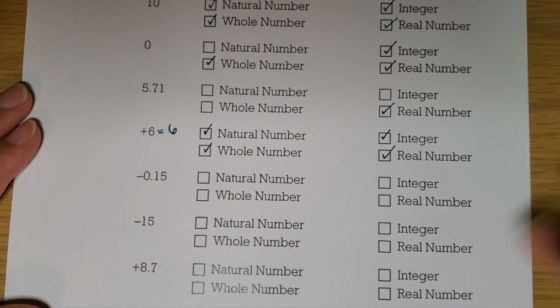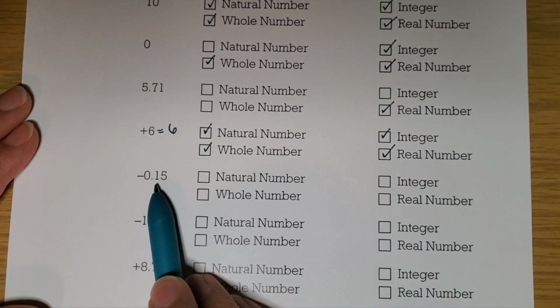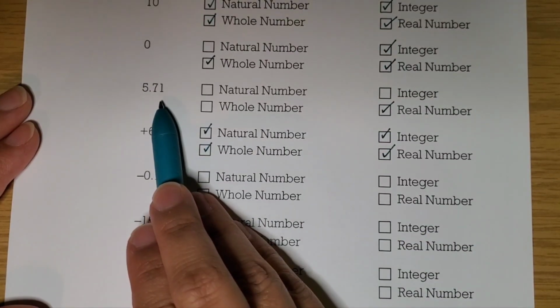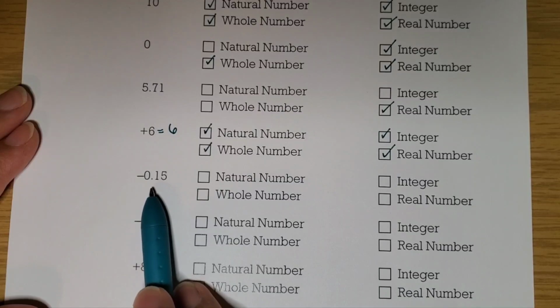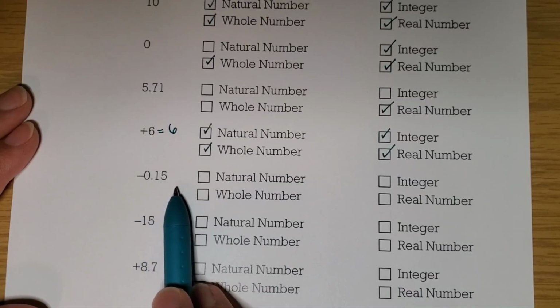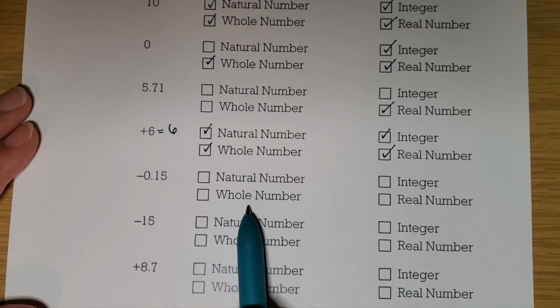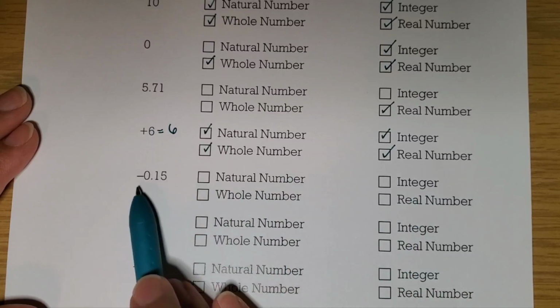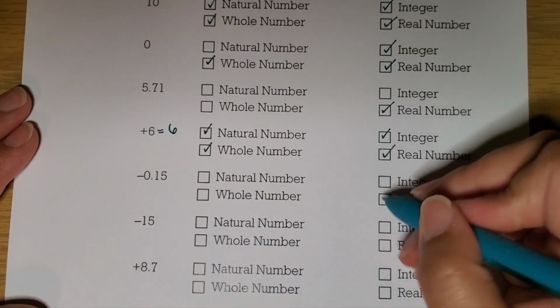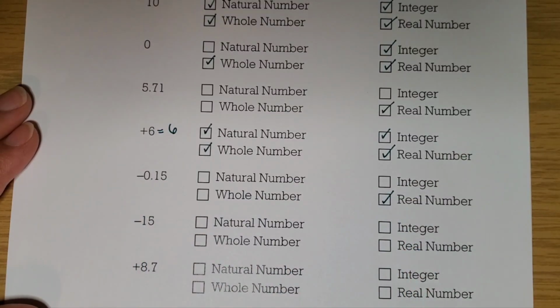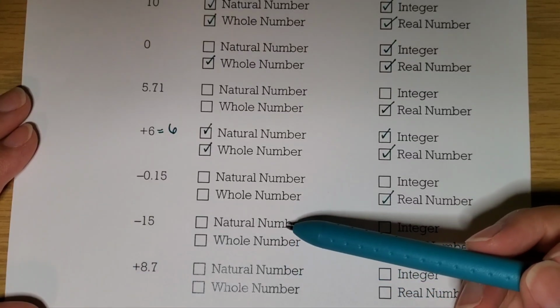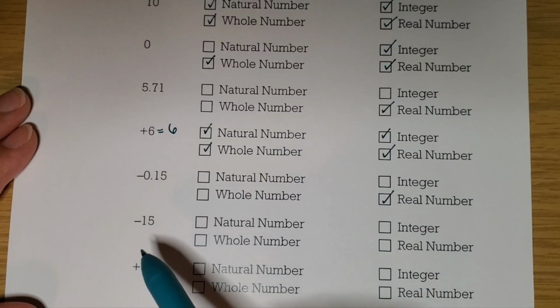If we look at negative 0.15 and we relate it back to this 5.71, remember we said that if there's anything after a decimal point, it can't be natural or whole or an integer. So negative 15 hundredths is only real, doesn't fit any of the others. Now negative 15 is a kind of interesting one because 15 is a number when we're counting, but negative 15 isn't, right?